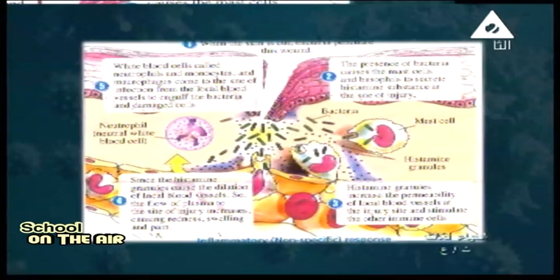This type of white blood cell is called neutrophils, and there is also another type known as monocytes and macrophages. There are three types of white blood cell: neutrophils, monocytes, and macrophages. These come out from the human blood after infection or after cutting. What happens? These monocytes, macrophages, and neutrophils engulf the bacteria and the damaged cells.